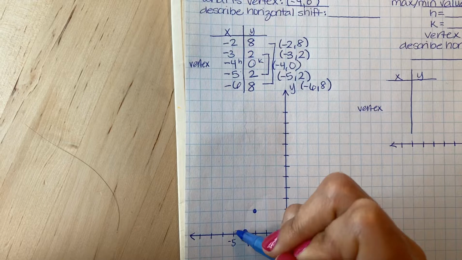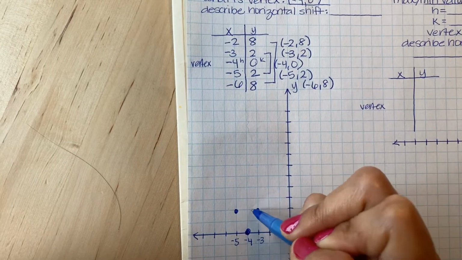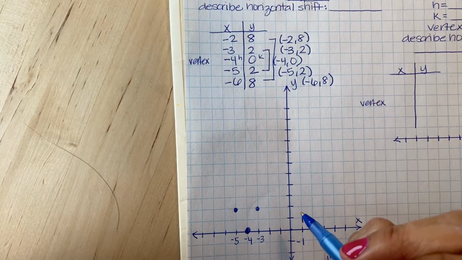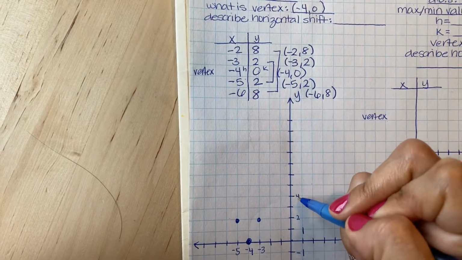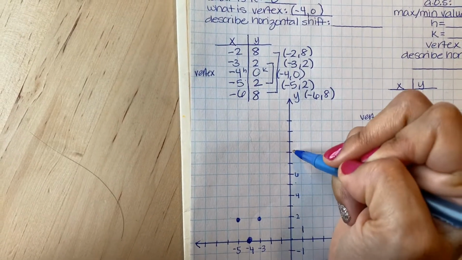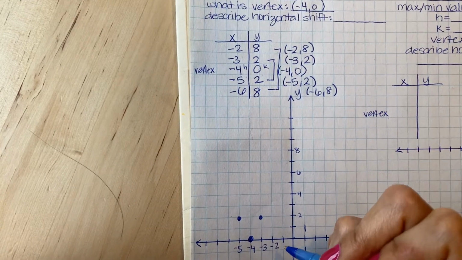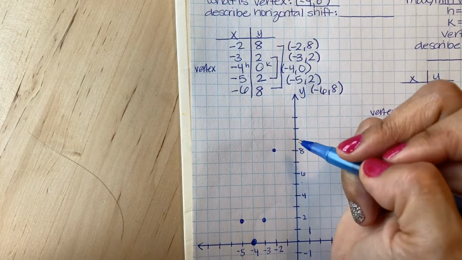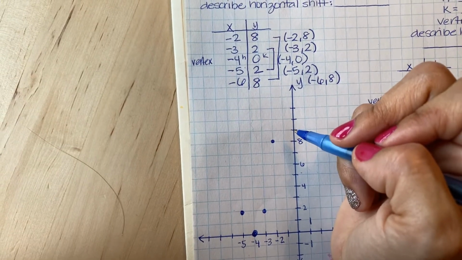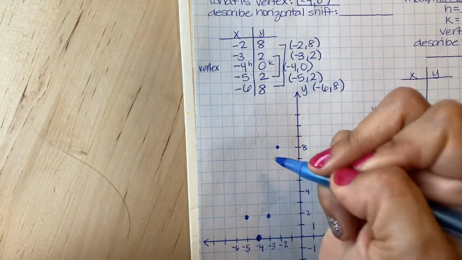Negative 5, 2. Then 1, 2, 3, 4, 5, 6, 7, 8. Negative 2, 8. Negative 6, 8. I don't want to mess up.